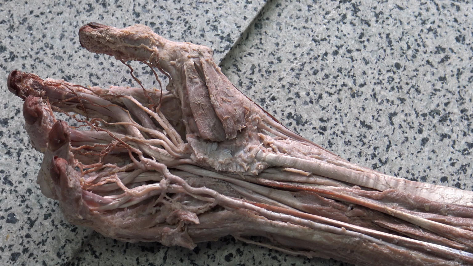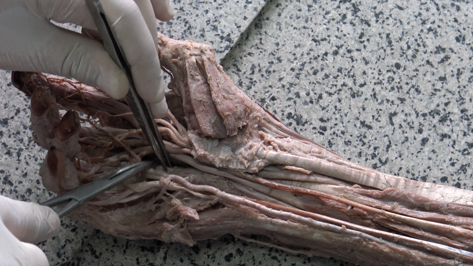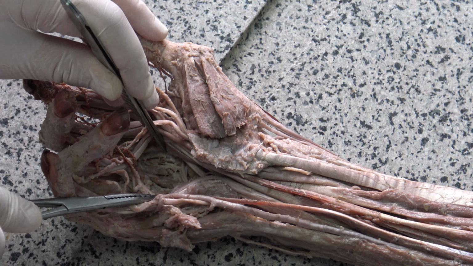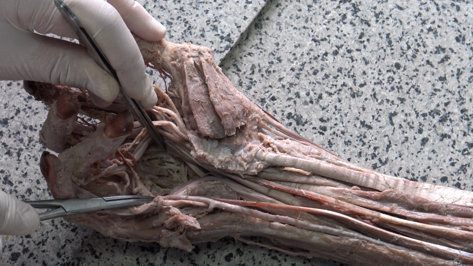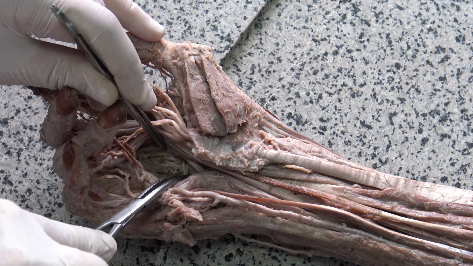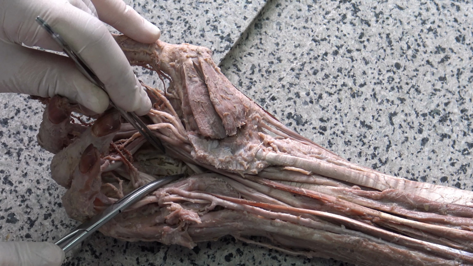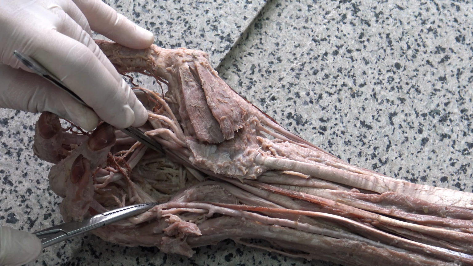The deep palmar arch lies immediately deep to the fascia and is formed as an anastomosis between the terminal segments of the radial artery and the deep palmar branch of the ulnar artery.